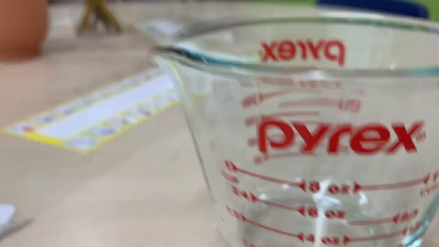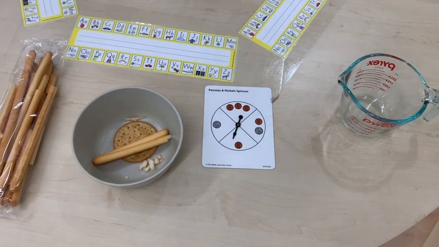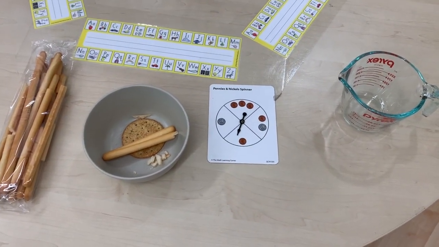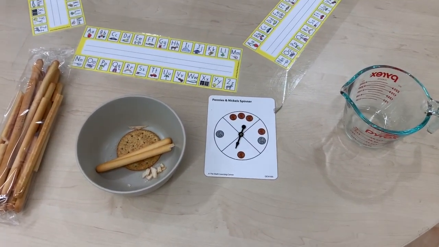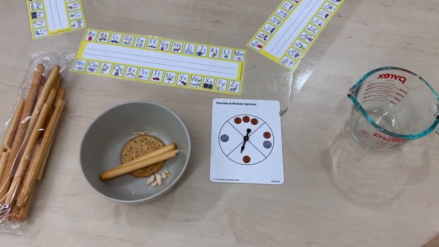Now, it's your turn. Mathematicians, make sure you go around the house today and find some fractions. Write it all down on a piece of paper and share it out. Off you go.